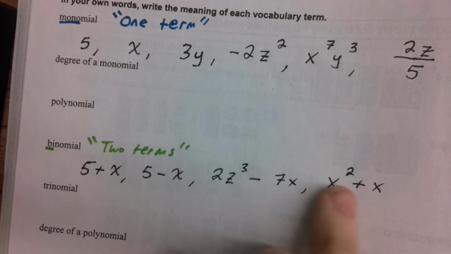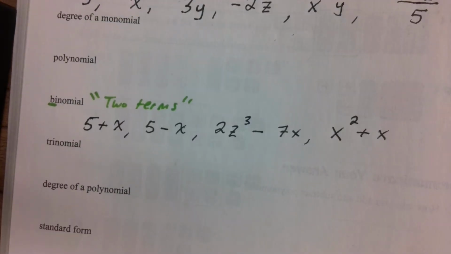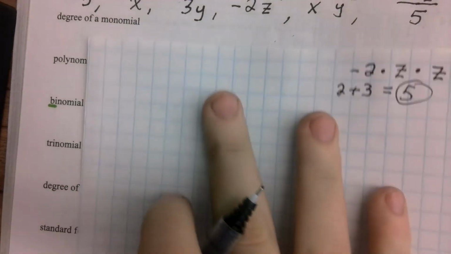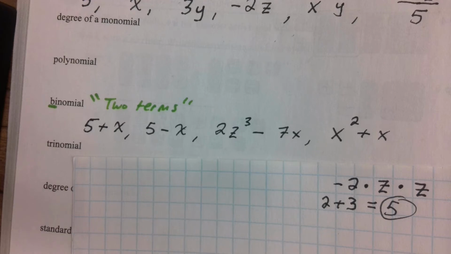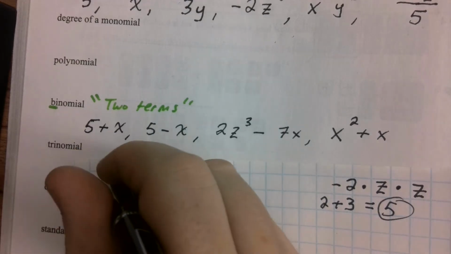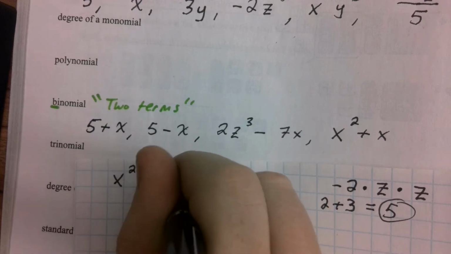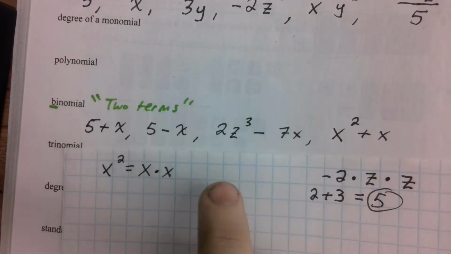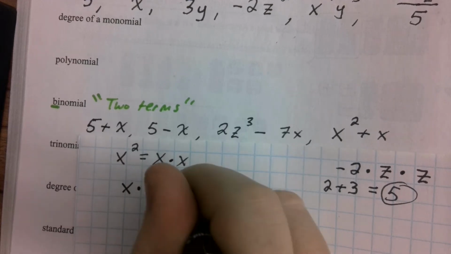You might be saying, Mr. Strager, what about this one, this x squared plus x? We learned all the way in Unit 1 that, unfortunately, variables don't like combining with things that don't look exactly like them. It's a little problematic. Keep in mind that x squared is x times x. So x squared plus x is x times x plus x.